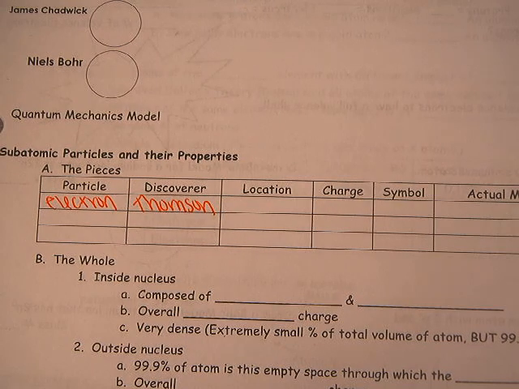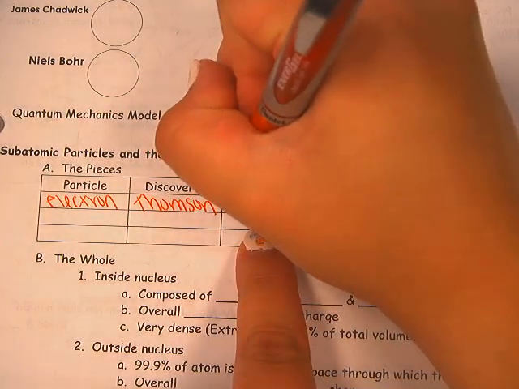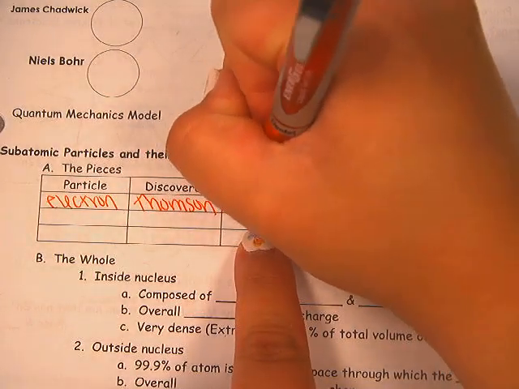The location of electrons, or the location of an electron within the atom, we're going to describe this as either inside the nucleus or outside the nucleus, but don't just write outside, because that tends to confuse students when you go back and you look at your notes later. When you look at it and you say location outside the atom, no, the electrons are not outside the atom, they are outside of the nucleus, but still within the atom. Make sense? So location of the electrons will be outside the nucleus.